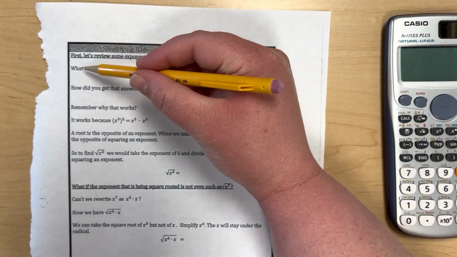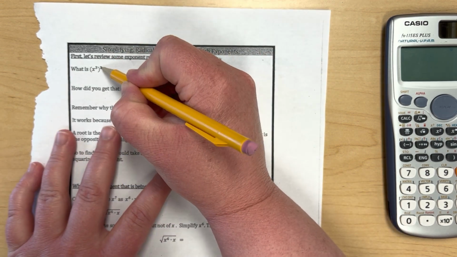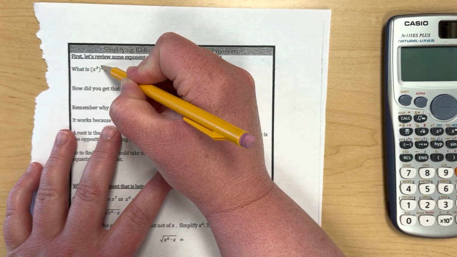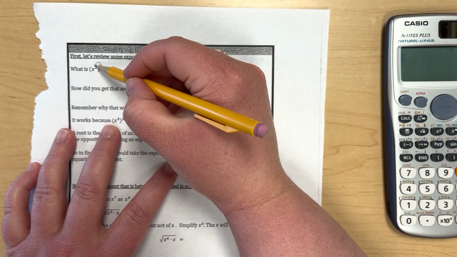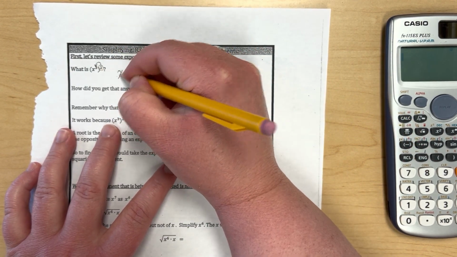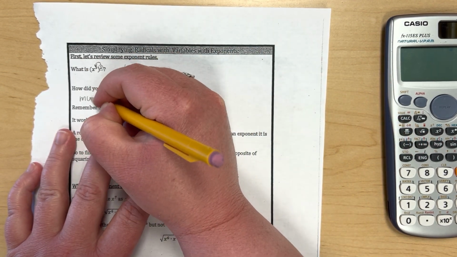So first, what is x to the third squared? Well, if you remember, a power to a power means you have to multiply the exponents. It's kind of like the 2 is being distributed to each exponent inside the parentheses. And then 3 times 2 is 6, so you get x to the sixth. And I got that answer by multiplying the exponents.